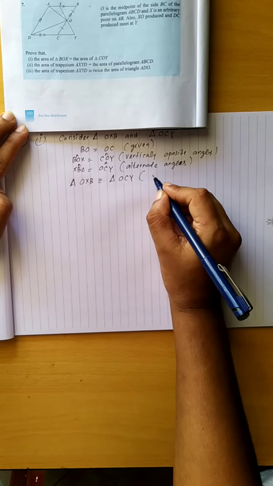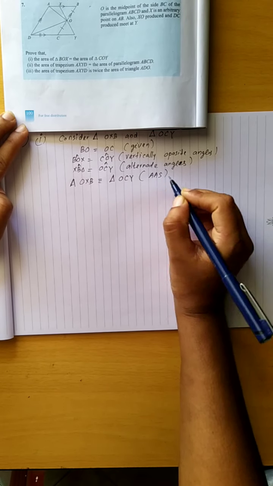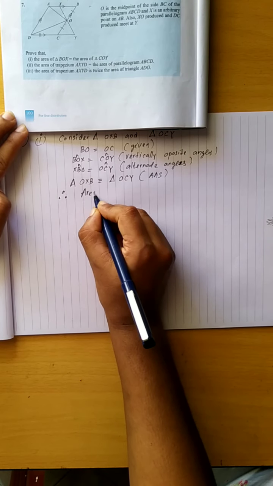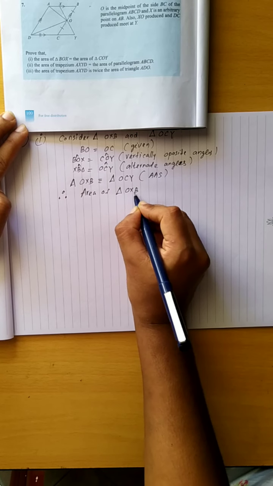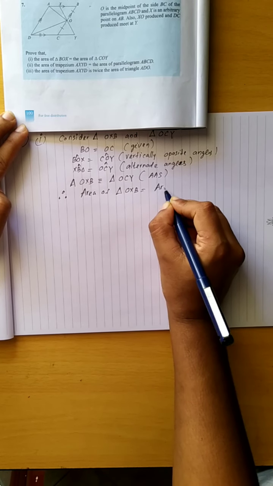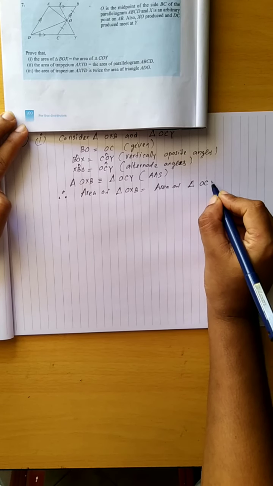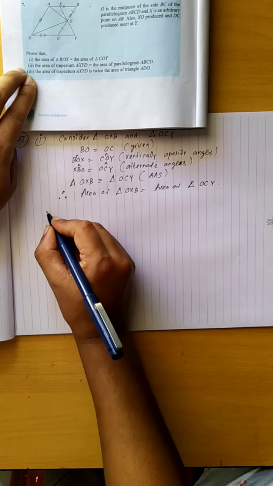The reason is under which case? Angle, side, angle case. Therefore, the area of triangle OXB equals the area of triangle OCY. The first part is okay.